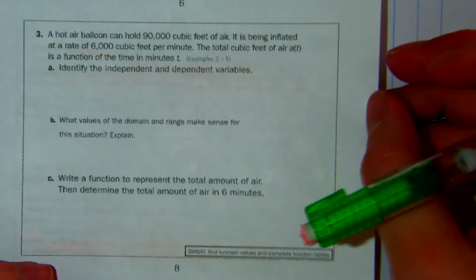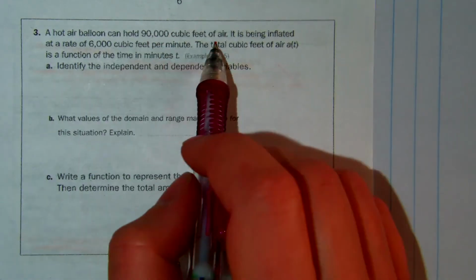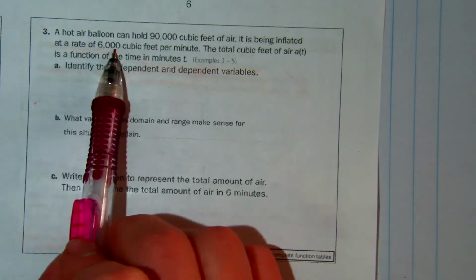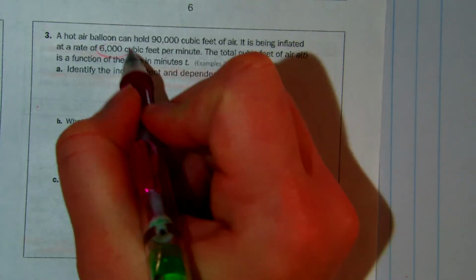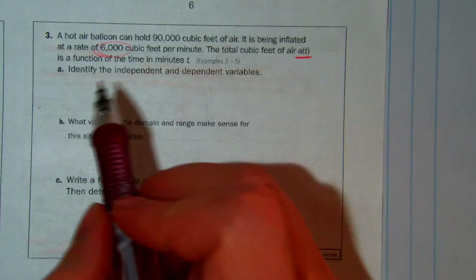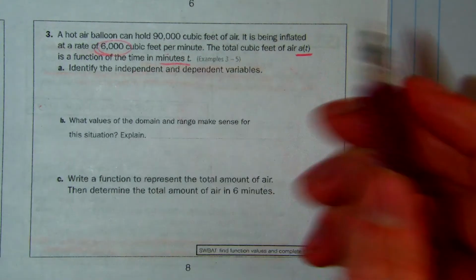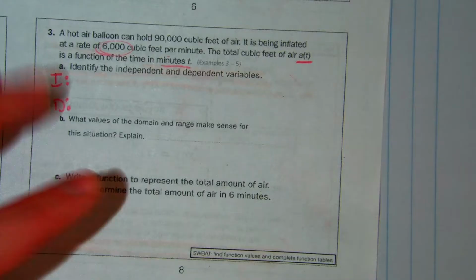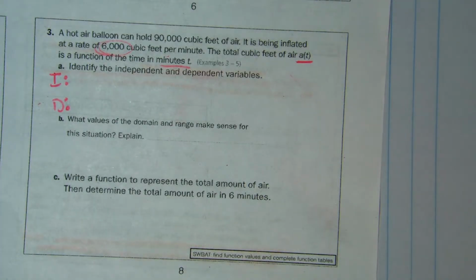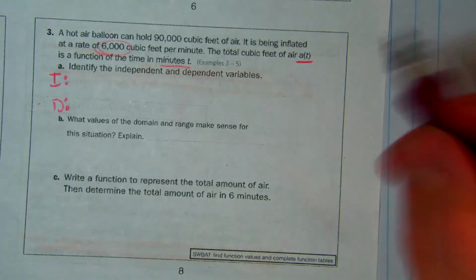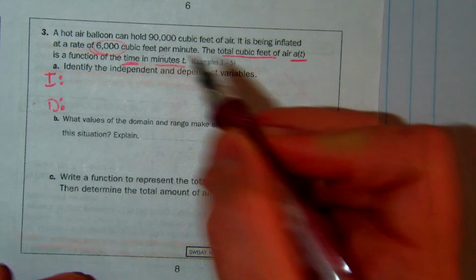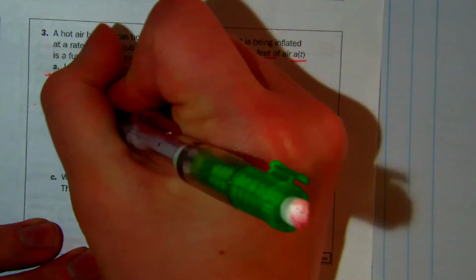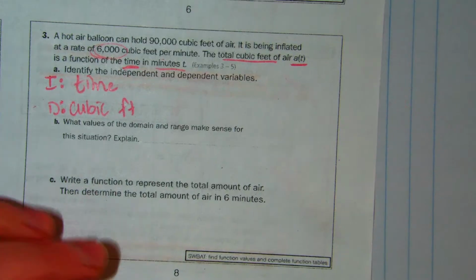A hot air balloon can hold a lot of cubic feet of air. It's being inflated at a rate of 6,000 cubic feet per minute. So here's our slope, here's our m. The total cubic feet of air, A of t, instead of y, is a function of the time of t. Identify the independent and dependent. Well, what depends on the other one? The total cubic feet depends on the time that it gets inflated. So the cubic feet depends on the time that you have inflating it.